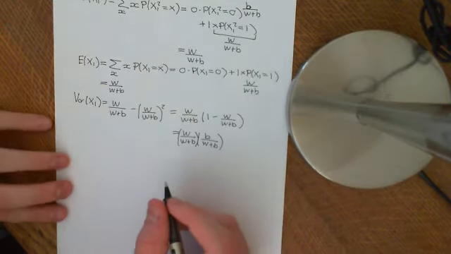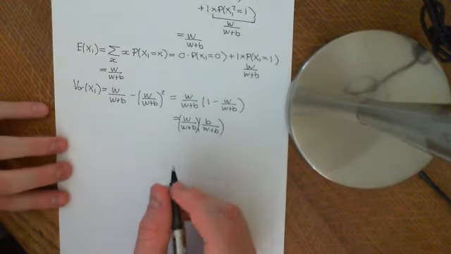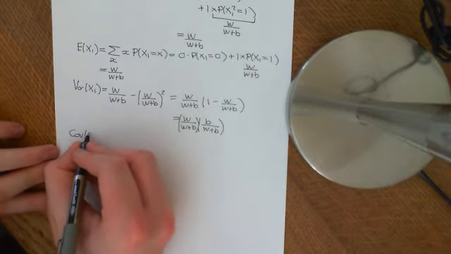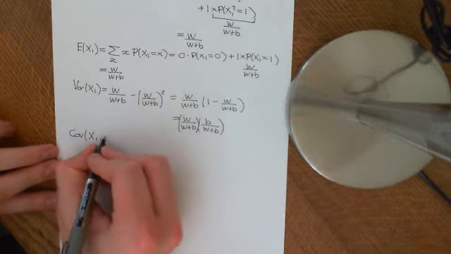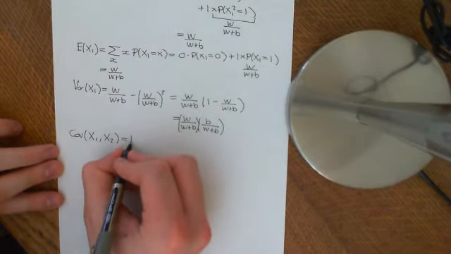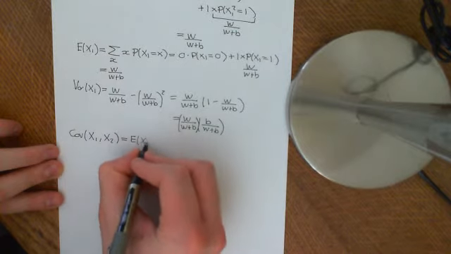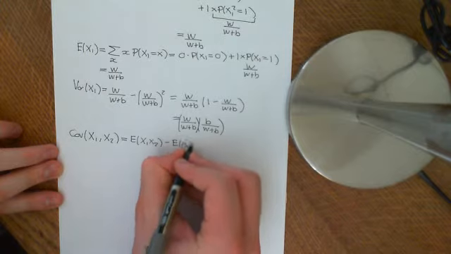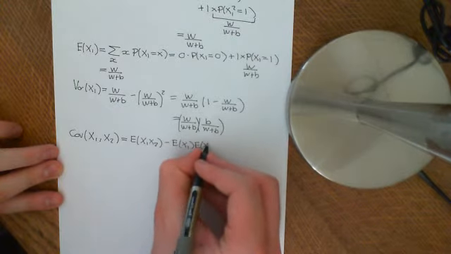Now what we need to do is work out the covariance of two of these random variables. So we want to work out the covariance of xi with xj, but again, to make it concrete, let's work out the covariance of x1 with x2. Well, by definition, this is the expected value of x1 times x2 minus the expected value of x1 times the expected value of x2.